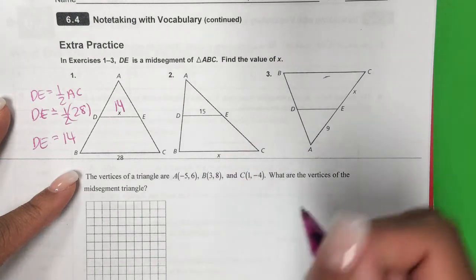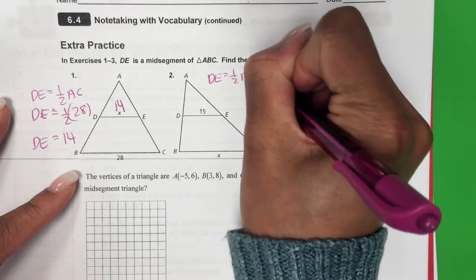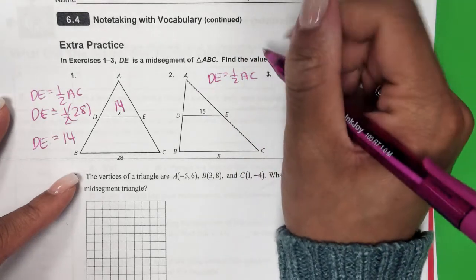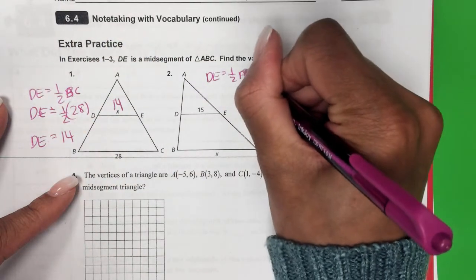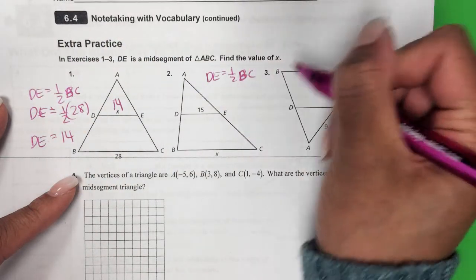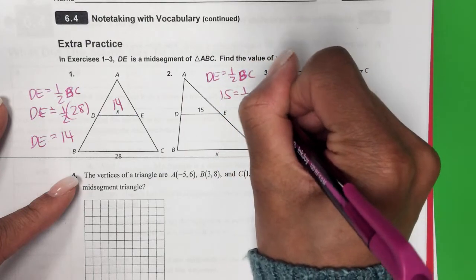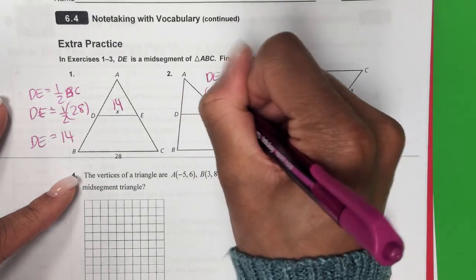Example 2, I have DE equals 1/2 of BC. I'm given DE though. I need to find BC. So DE is 15 and equals 1/2 of BC. So that means I have to multiply by 2 on both sides.